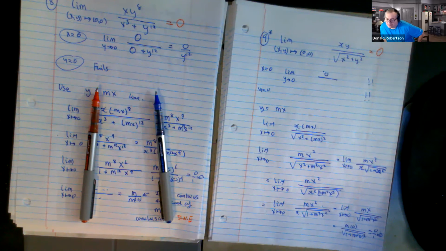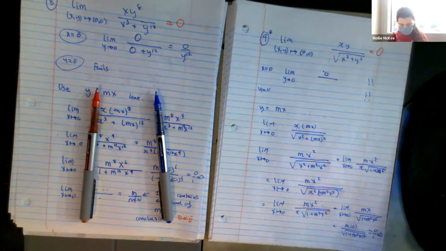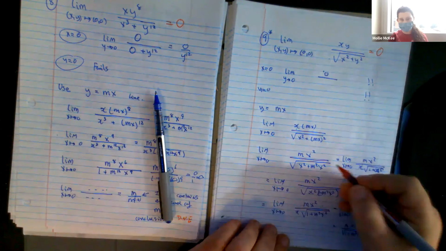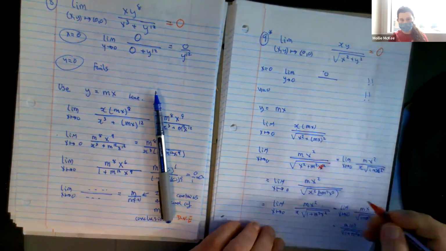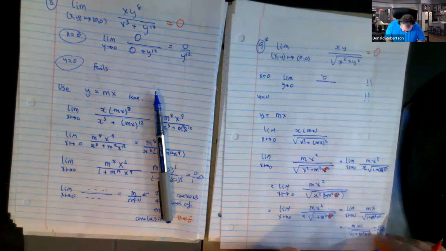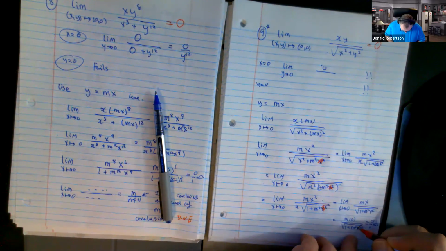Any questions about this y equals mx technique for the special limits? Yes, what have you got? So we factored out the x squared. Couldn't we just take it out of the bottom? You're right, I missed that, didn't I? So it's still going to be 0 over 1 plus m squared, right?